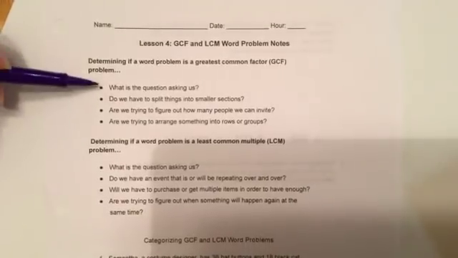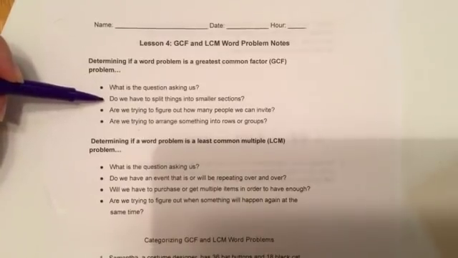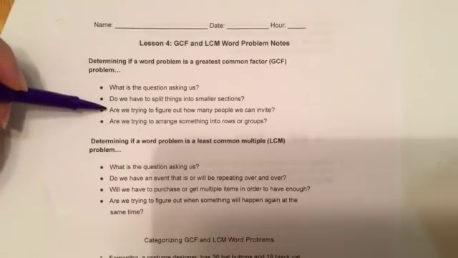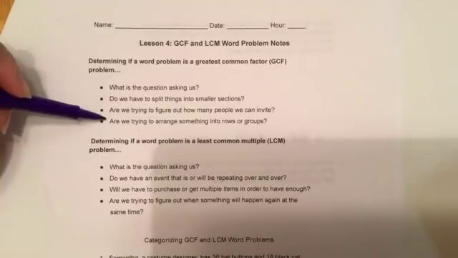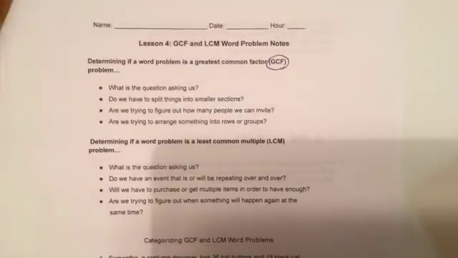Okay, so first we need to ask ourselves, what is the question asking us? Do we have to split something up into smaller sections? Are we trying to figure out how many people we can invite? Are we trying to arrange something into rows or groups? All three of these descriptions could mean that we are solving a greatest common factor problem.